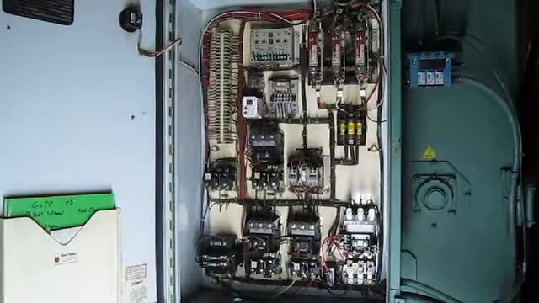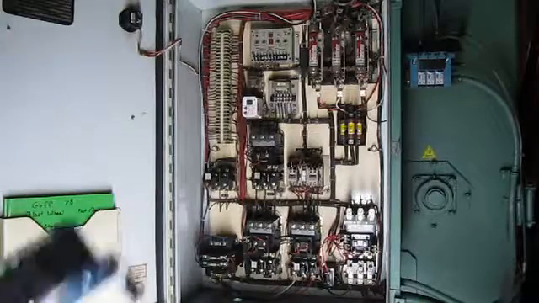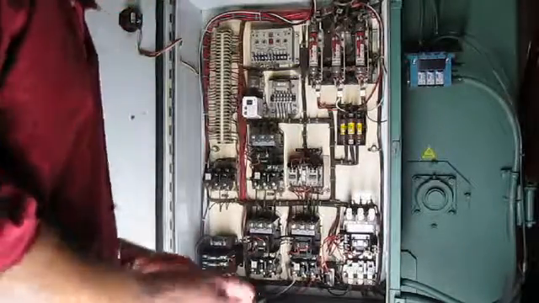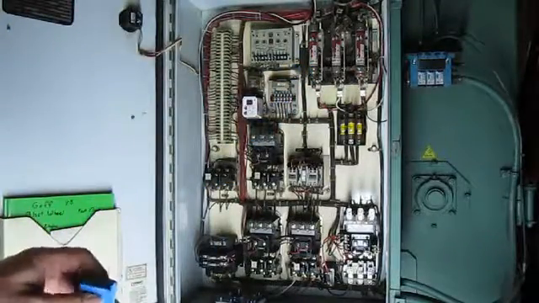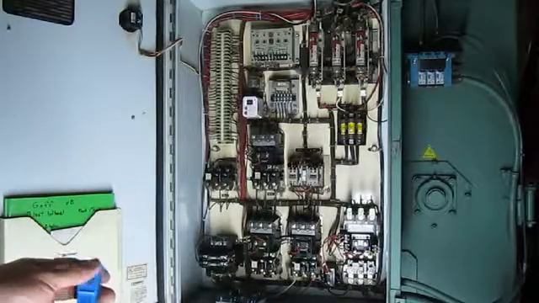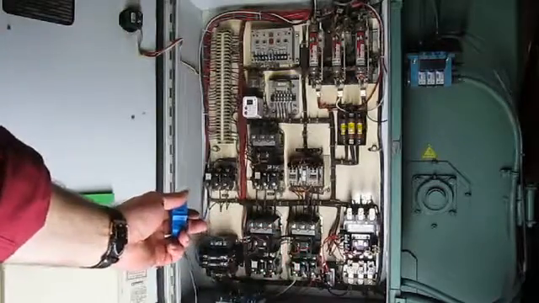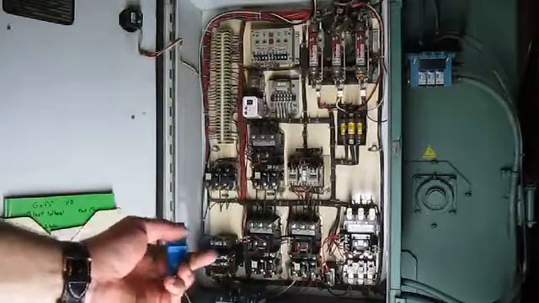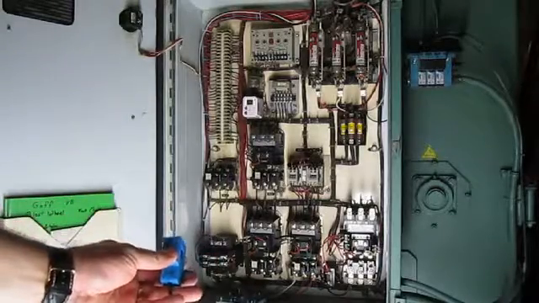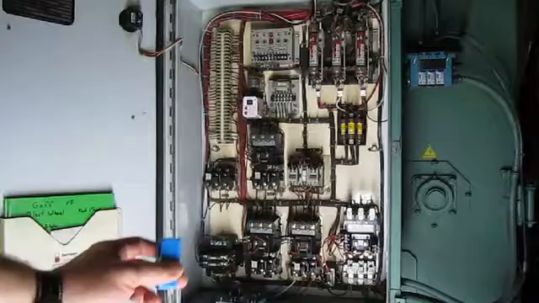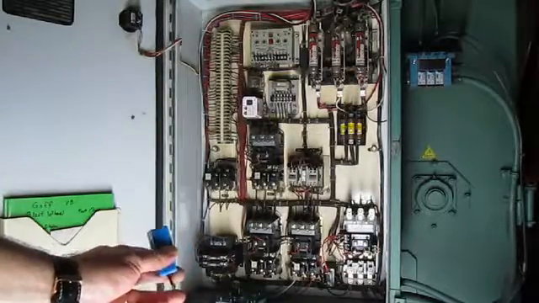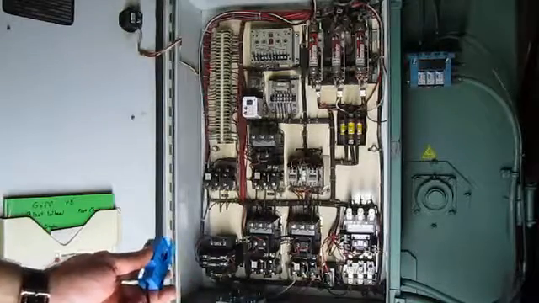So on a machine like this, we've got several different options to try to determine whether this machine is running production or not. One option would be to put the current transformer on one of the legs of the incoming three-phase. This might not be the best option for this machine because you can see we've got other motors on here. There's conveyors, there's augers, there's fans, blowers. So to try to figure out from the main incoming power the appropriate amperage reading to say that this machine is actually running parts is probably going to be pretty difficult.